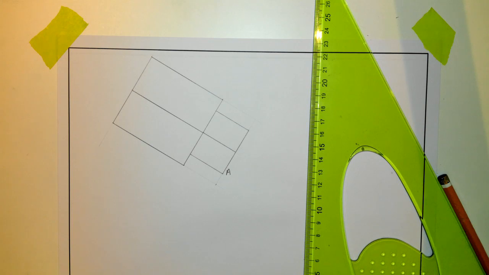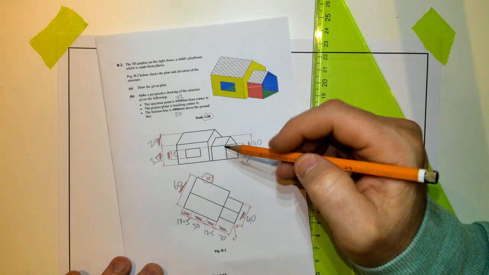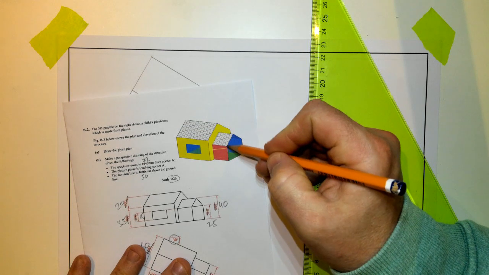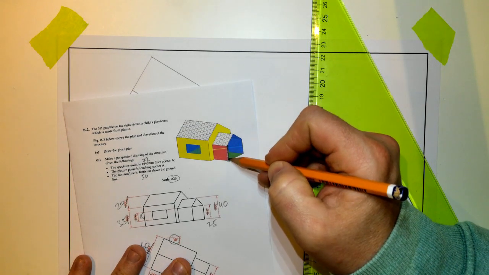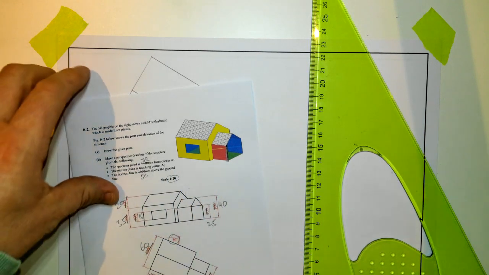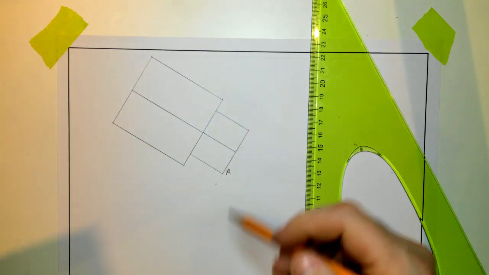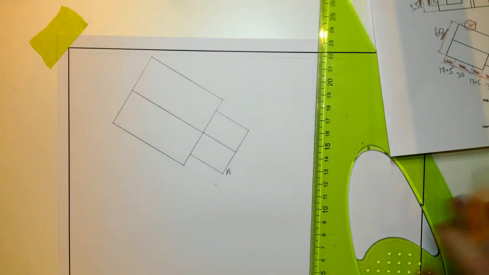So there I have the plan view of that house drawn as it is given in my question. I have my corner A. That's my front corner, my edge A, right there in the actual drawing. The picture plane is touching corner A. But first of all I want to locate my spectator, who is 72 mil directly below corner A. I can see that from the direction of the arrow, that's straight down below corner A.